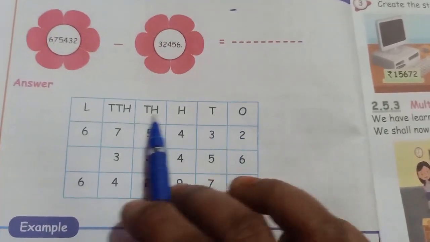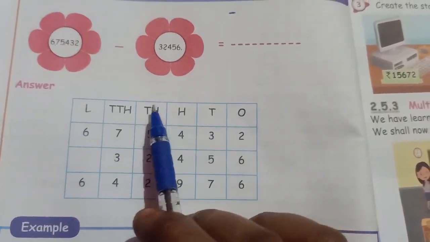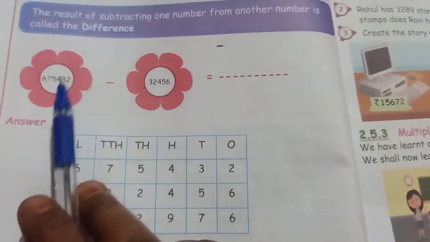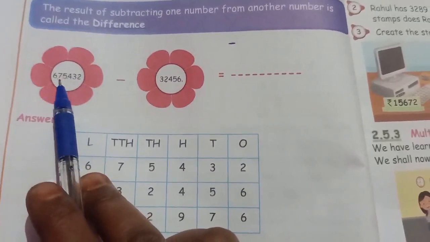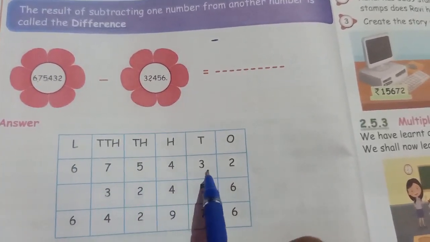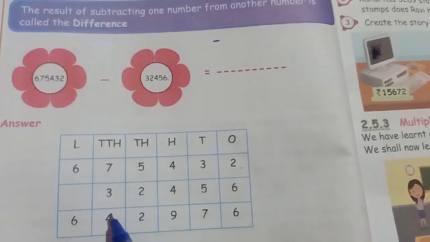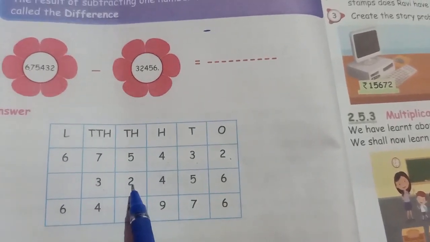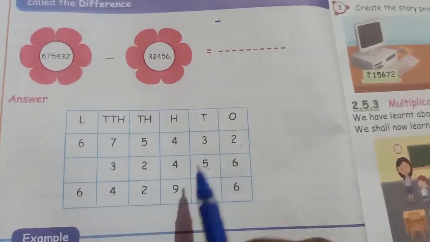First we write the place values: ones, tens, hundreds, thousands, ten thousands and lakh, everything we know. Which one is the big number? This lakh, 6 lakh is the big number. So write it first, 6,75,432, and the second number is 32,000, that is the smaller number. So write it second, 32,456. Now you can subtract.